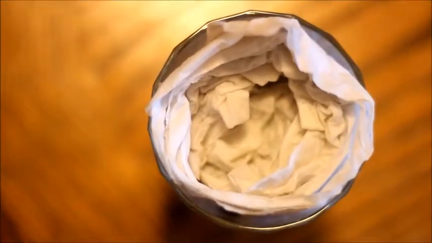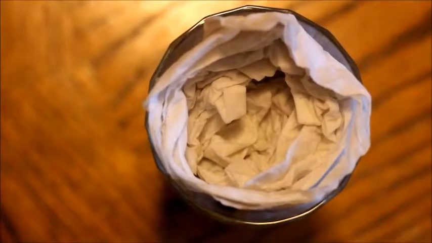Next, lightly dampen a paper towel. Surround the perimeter with that same paper towel. With crumpled wet paper towels, fill the hollow space in the center. Let's get started.